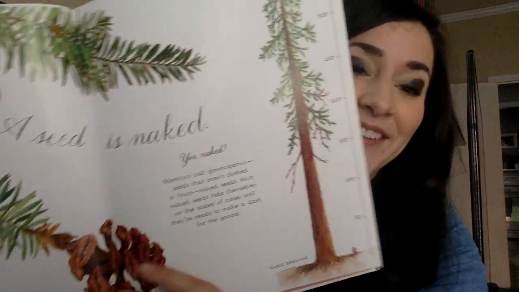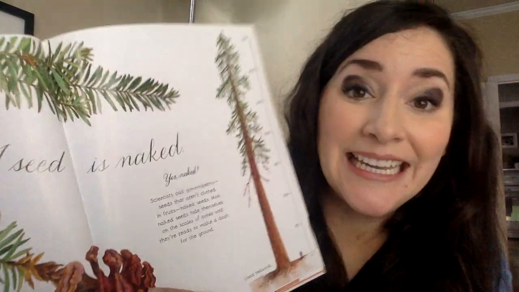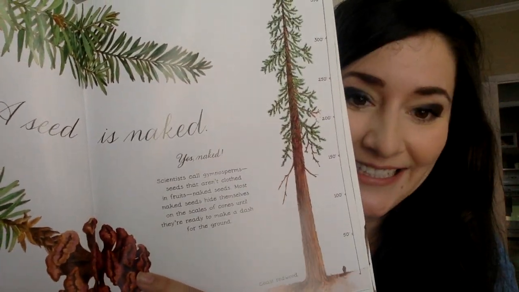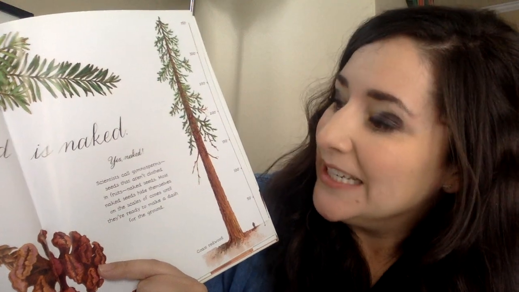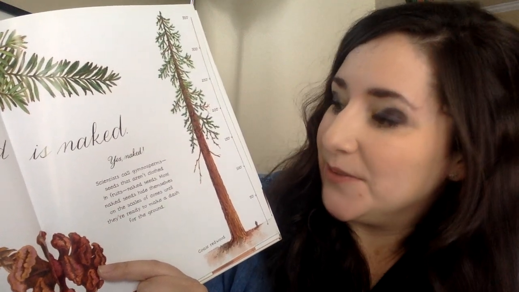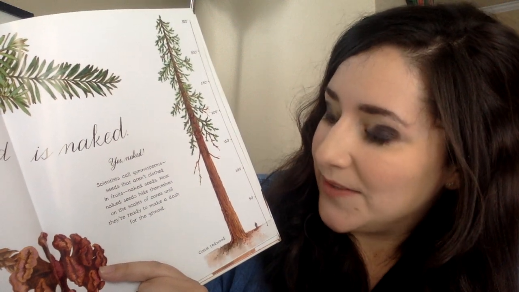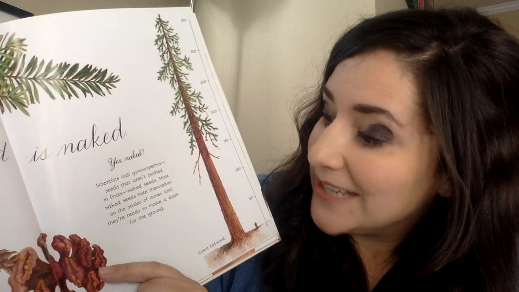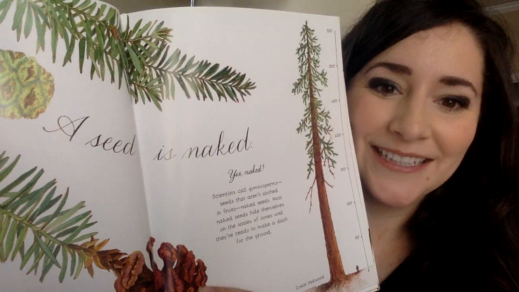Okay, look at this literary language title or heading. A seed is naked. A seed is naked. Yes, naked. Scientists call gymnosperms seeds that aren't clothed in fruits, naked seeds. Most naked seeds hide themselves on the scales of cones until they're ready to make a dash for the ground. I love how the author writes this book.